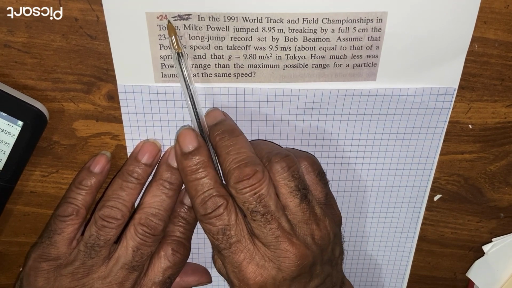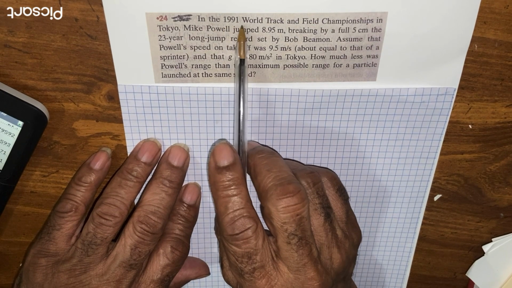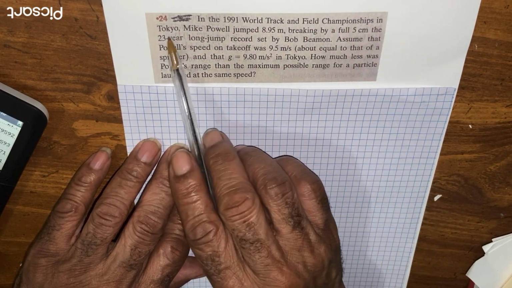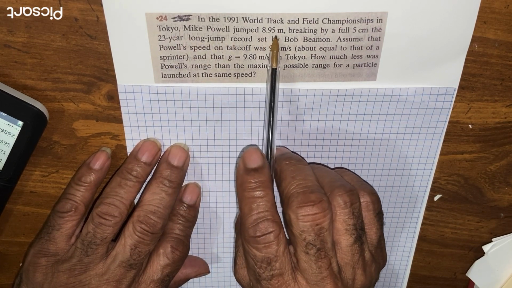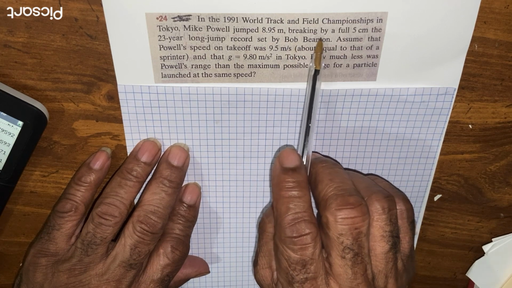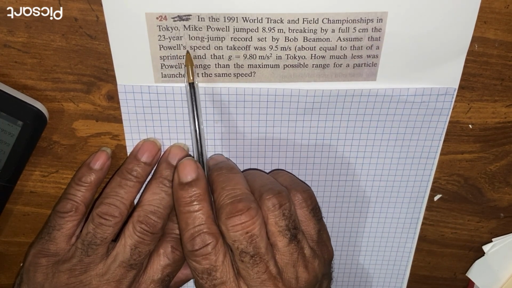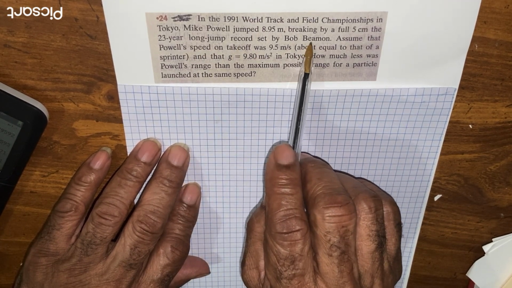Chapter 4, problem 24. In the 1991 World Track and Field Championship in Tokyo, Mike Powell jumped 8.95 meters, breaking by a full 5 centimeters the 23-year long jump record set by Bob Beamon.